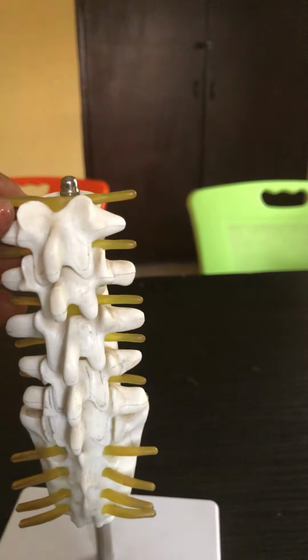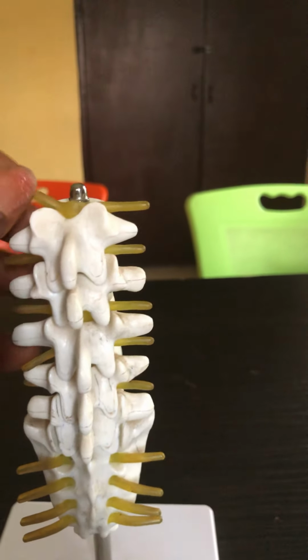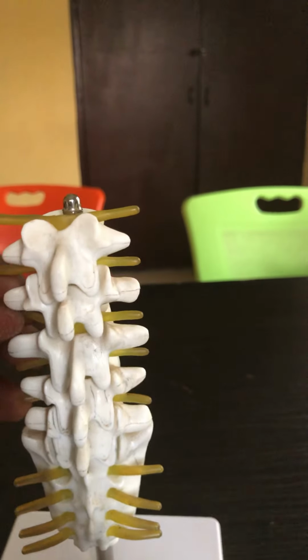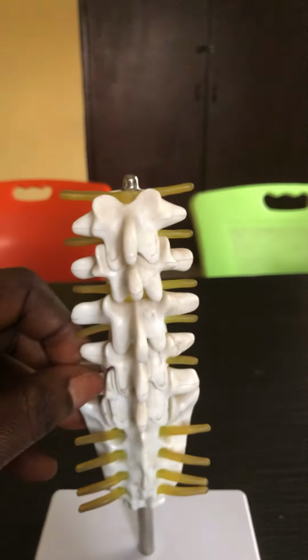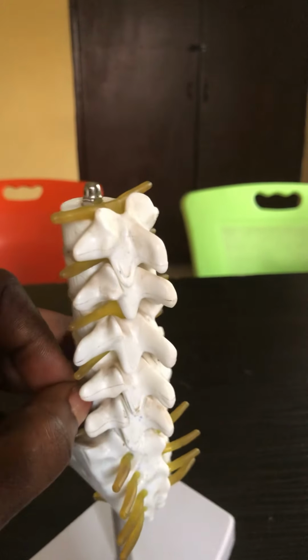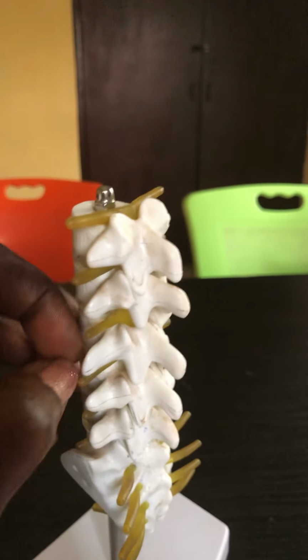You can see these nerve roots, they are free. They don't like anything touching them. They don't like anything compressing them. They don't like anything pressing them. They like moving freely.